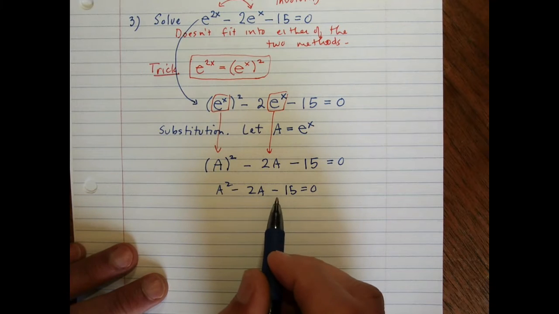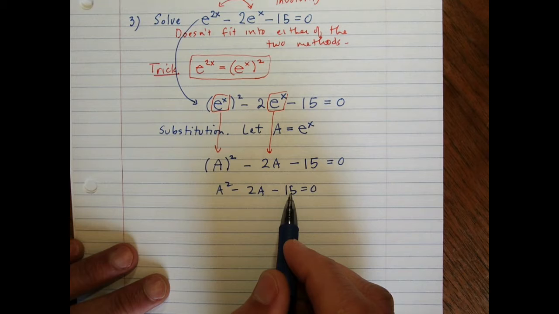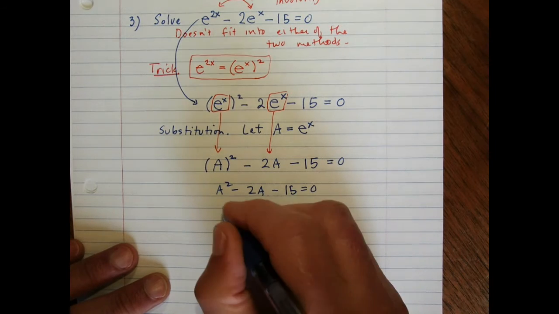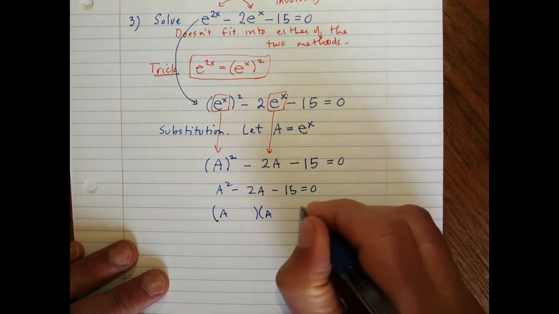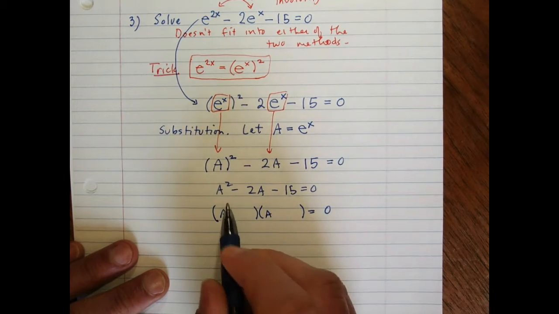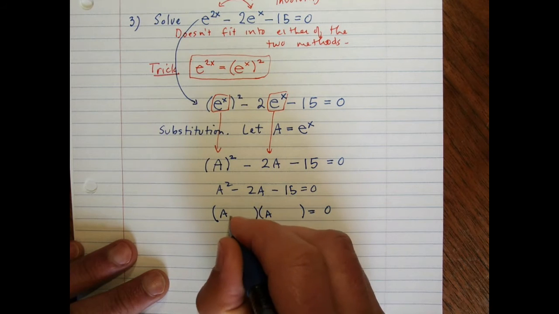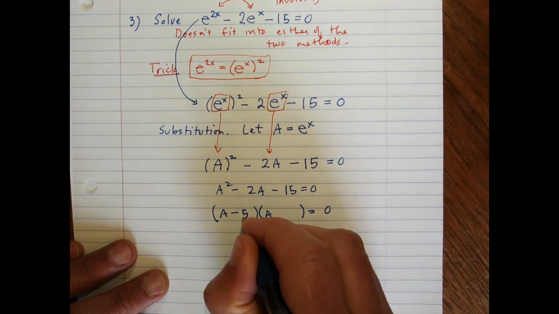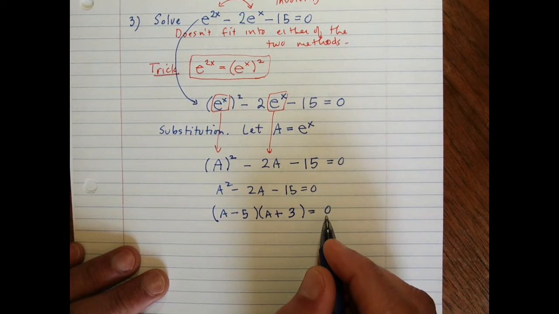We're not solving for A, we want x, but we can use what we know about factoring to break this problem down. We can actually try factoring this quadratic in A. It's not too hard to see, this will factor into A minus 5 times A plus 3 equals 0.